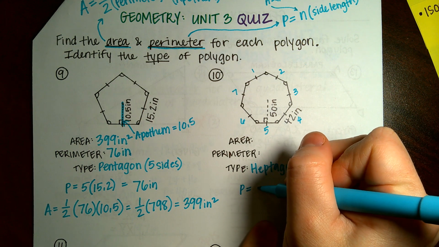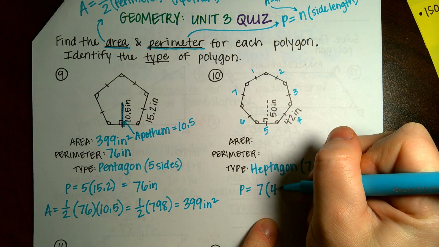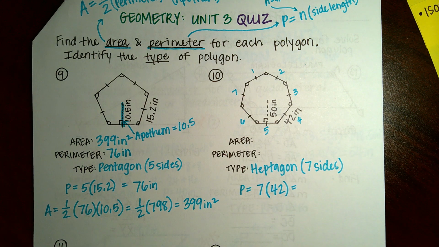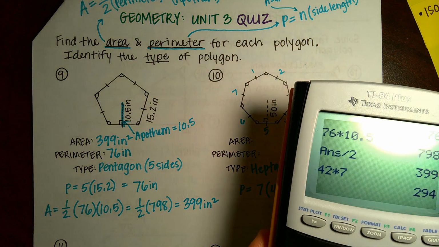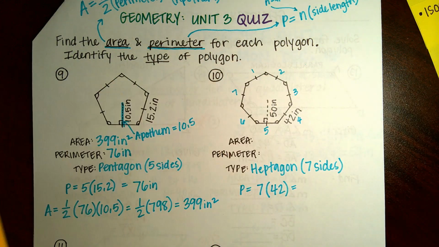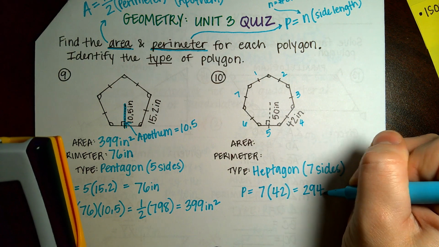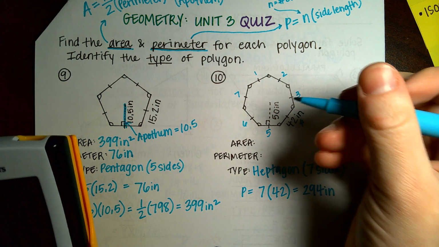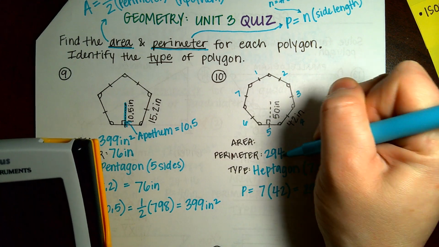Good, 7 times, what's our side length? 42. Perfect. Let's see what that gives us. 42 times 7. I got 294. We got the same number. Perfect. And that's perimeter. 294.